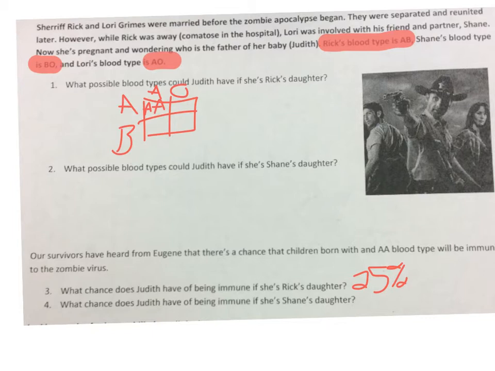Remember again, blood typing is codominant. It's also multiple alleles. So codominant, they're both expressed equally for A and B. O is recessive.